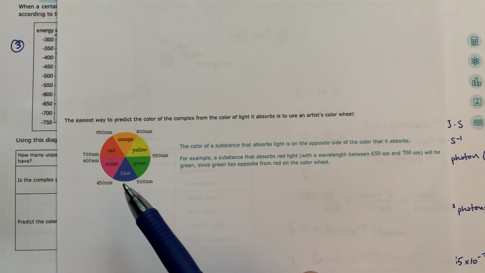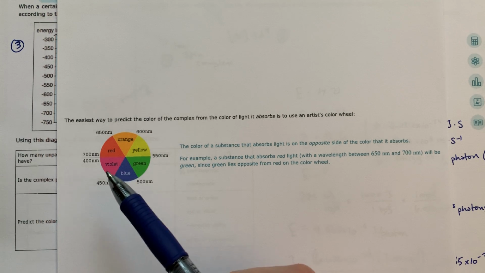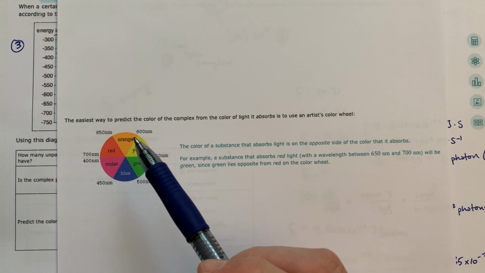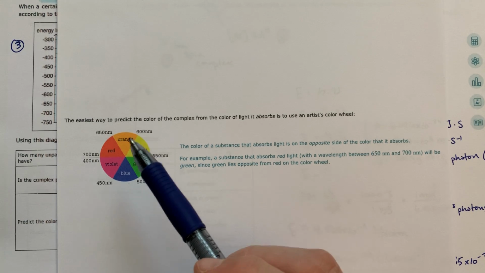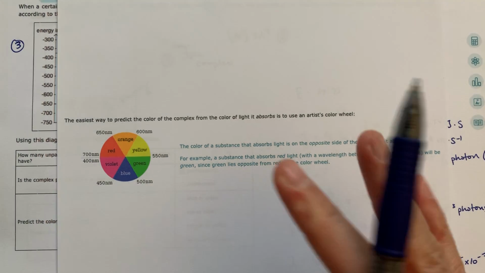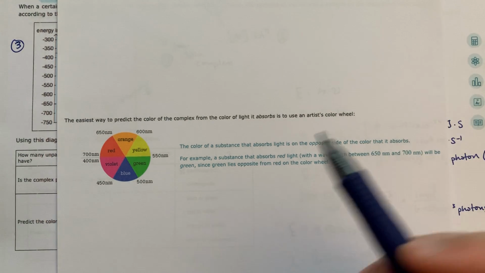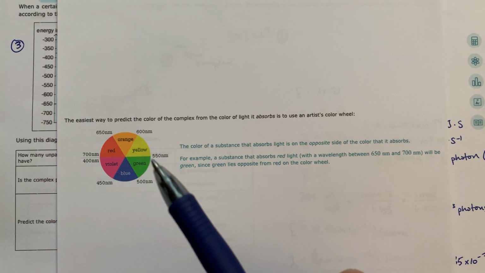So if I'm removing wavelength of light that's violet, essentially between 400 and 450 nanometers, 435 right here, something like that, then the opposite side of this color wheel is going to be the color that we observe. It's a little bit confusing, I think, how we get to that final answer of yellow or orange.